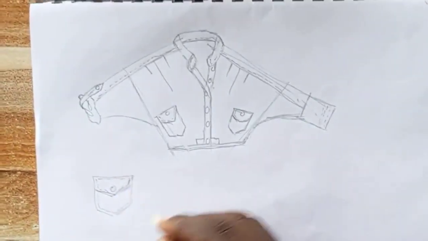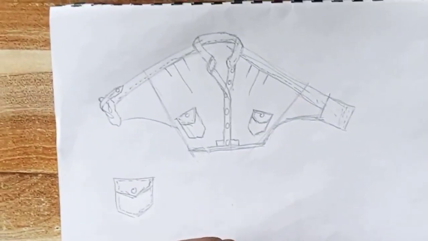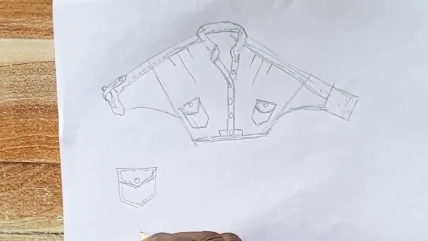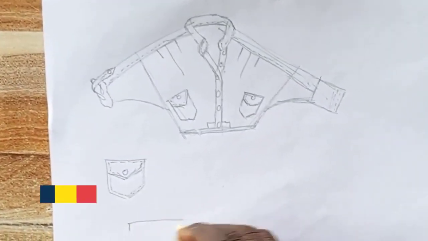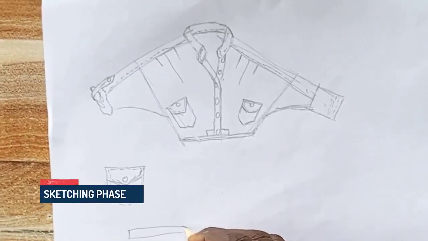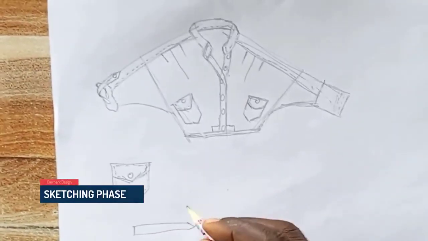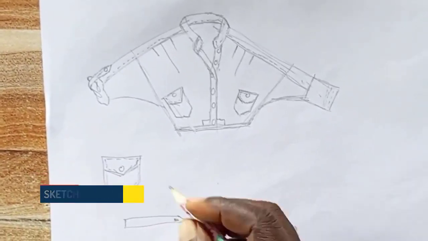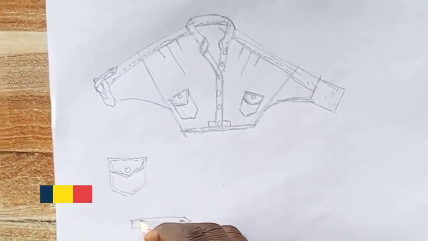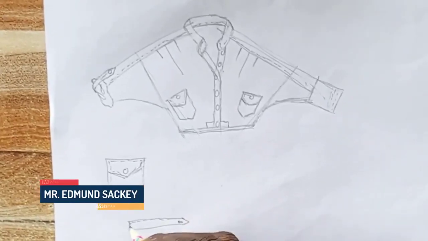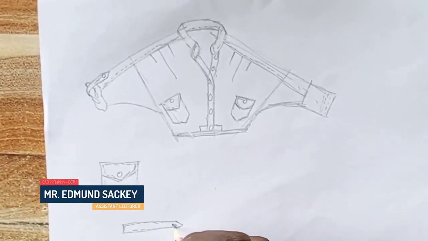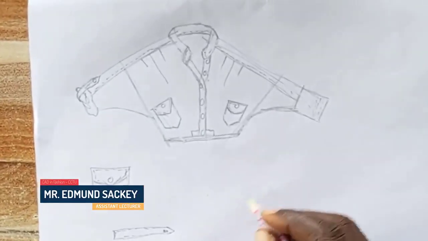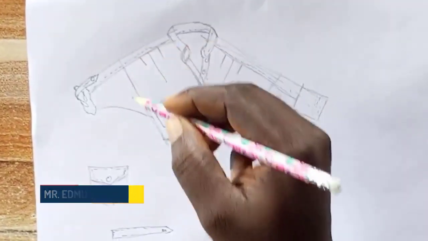Then the folding, I call it the folding belt. For accuracy's sake, because you'll be given some dimensions, you need to know the length and the breadth you are going to give to this particular one. So this is the front view of the petticoat.